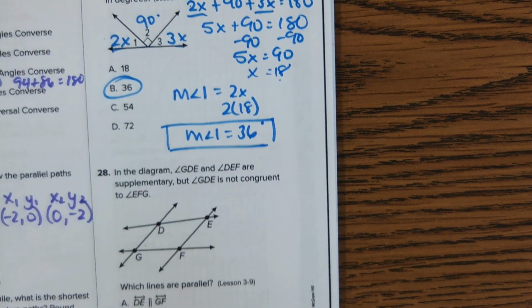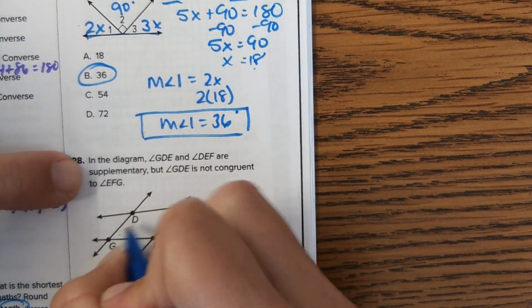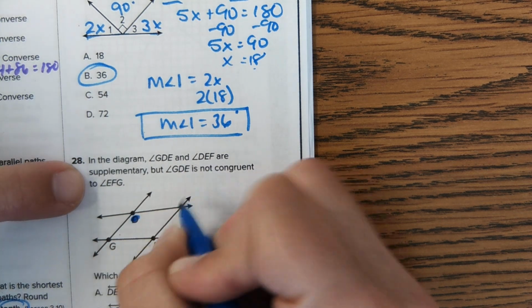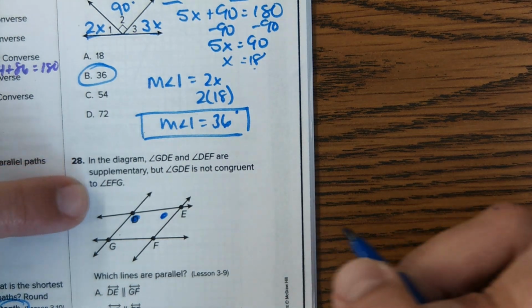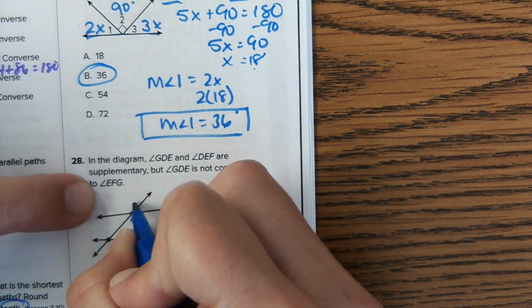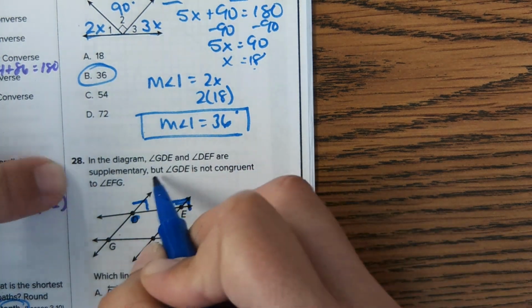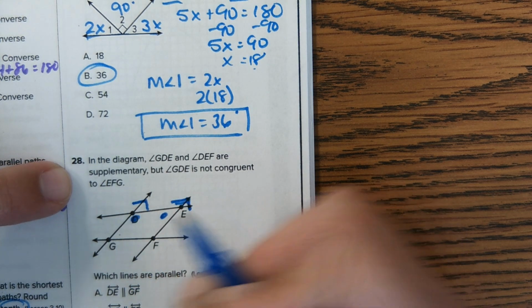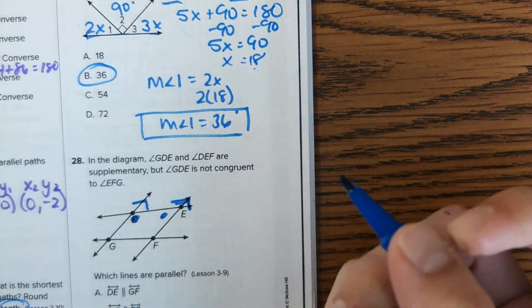Okay, and then for the next one, in the diagram, GDE and DEF are supplementary. So GDE, I'm just connecting the dots to identify this angle right here, and DEF are supplementary. So if these are supplementary, they would be consecutive interior angles. Consecutive interior angles are supplementary when these lines are parallel, these two. But GDE is not congruent to EFG. So this is not congruent to this.